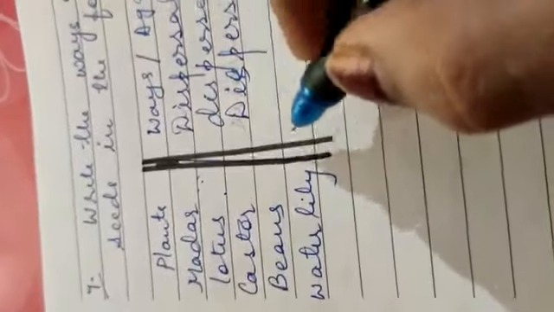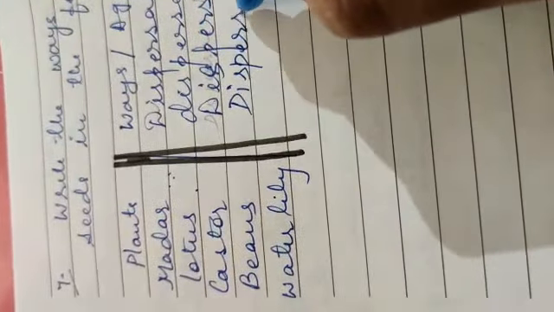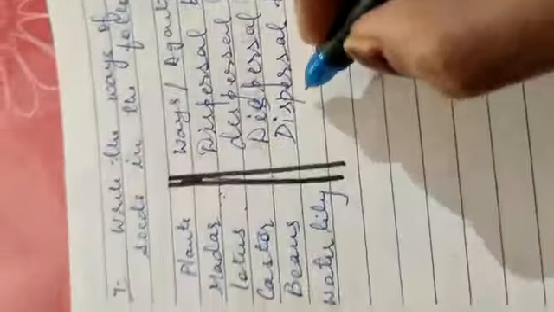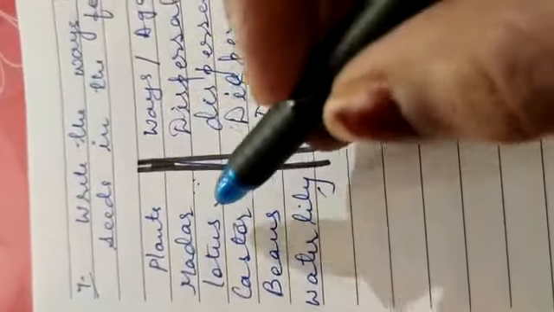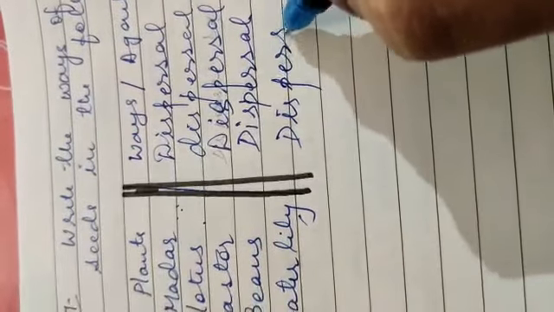And the next, beans, dispersal through cracking and bursting. Now water lily is also an aquatic plant like lotus, so it is also dispersed by water.